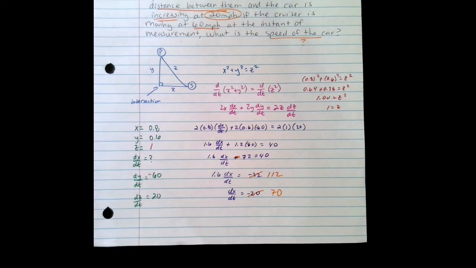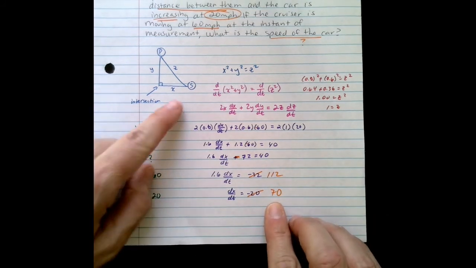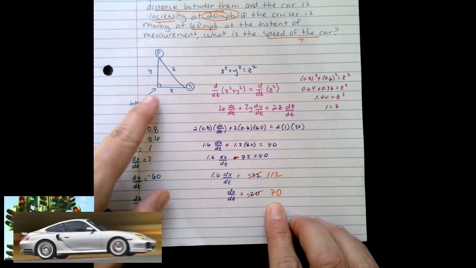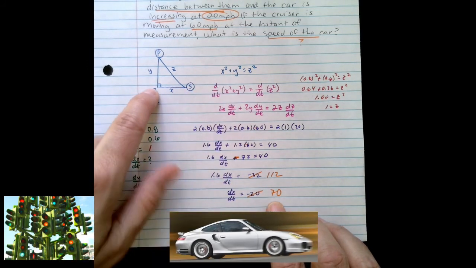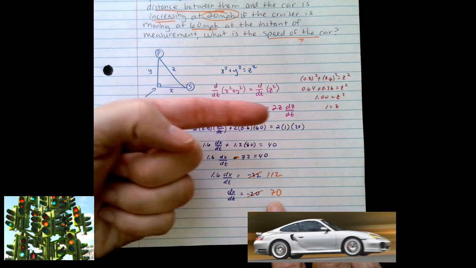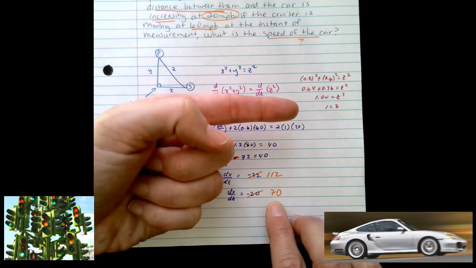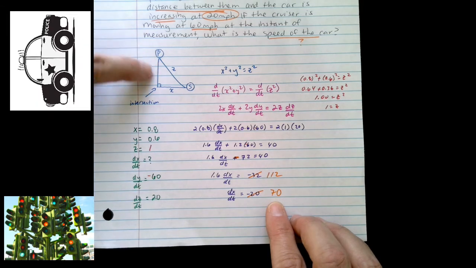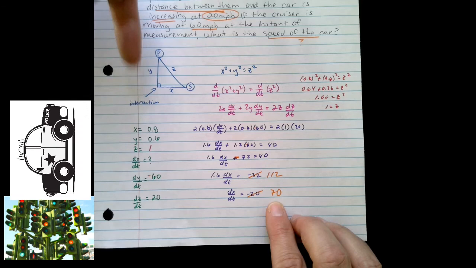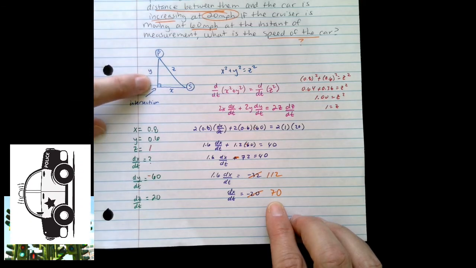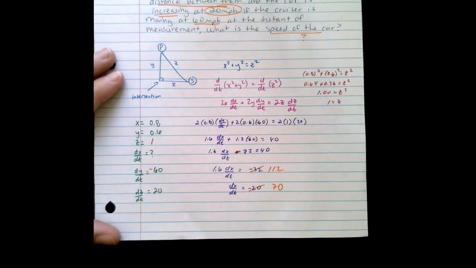Now that makes a lot more sense. The speeding car is moving away from the intersection. So if you think of this as like your origin, if you move to the right, the direction, that vector would be positive, okay? The police cruiser is moving towards the intersection, so that would be in a down direction. The vector is down, so it makes sense that its dy/dt was negative. So let's answer the actual question now.